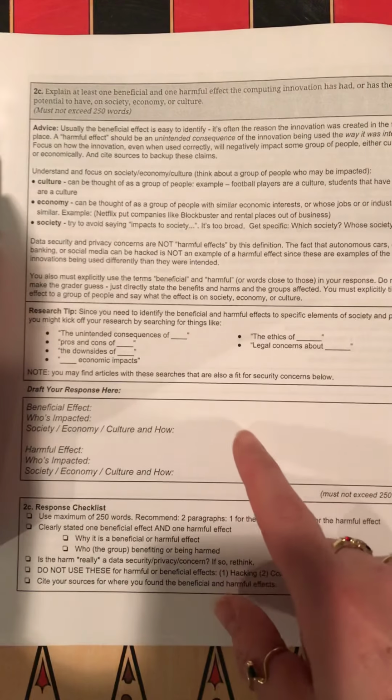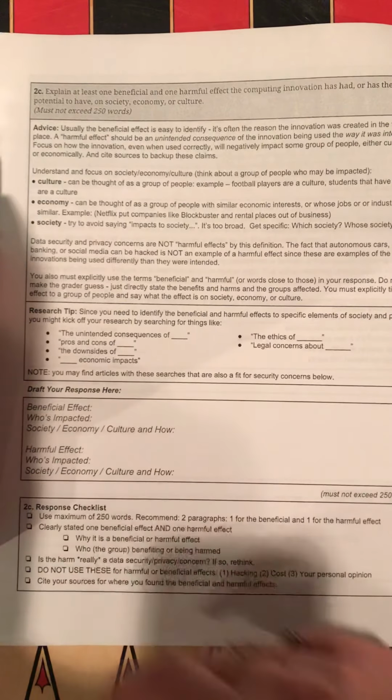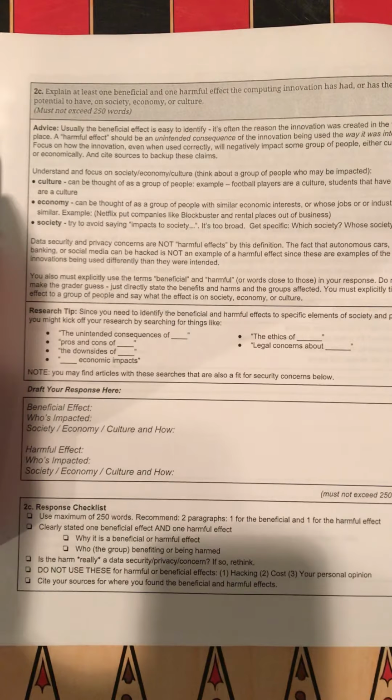So what this person is recommending is this is sort of a draft of your response. So here's your beneficial effect, who's impacted, how does it affect the society, economy, or culture, and the harmful effect, and how does that affect society, economy, or culture. I agree that the most missed question is really that identifying that society, economy, or culture piece. So I'll be happy to talk to you about that specifically during our web chats. Okay. I also want you to get started on 2D.